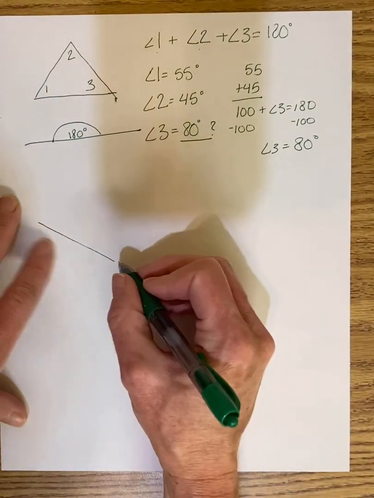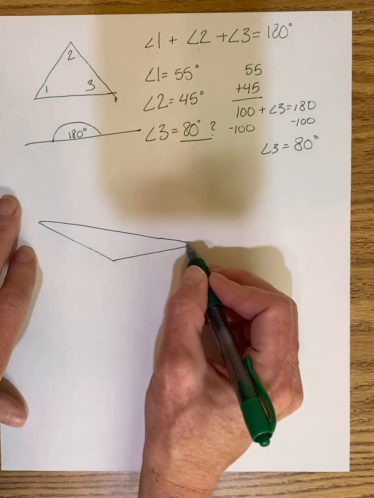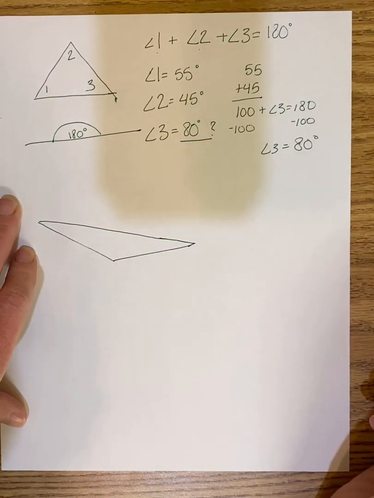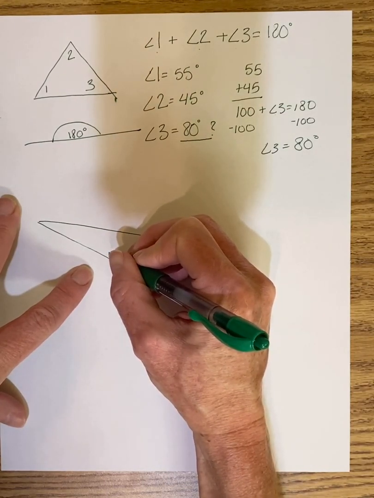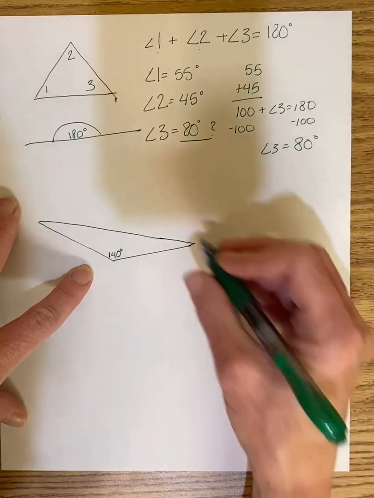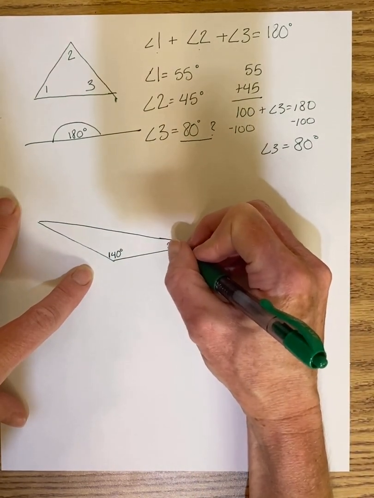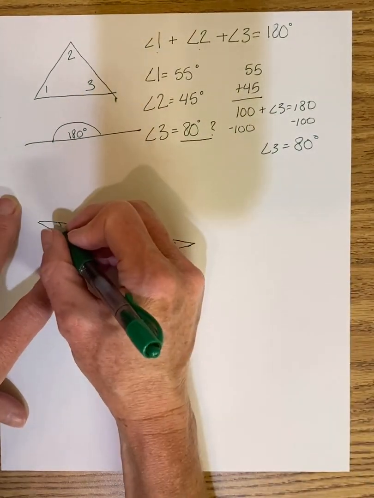What if we have a really big angle here? This guy is really big. We're going to call this one 140 degrees. And let's say that this one is 25 degrees. What is this angle? So we're going to call this angle Q.